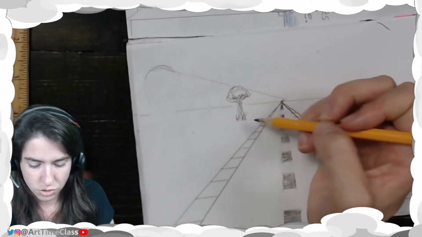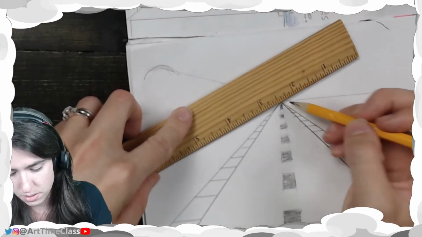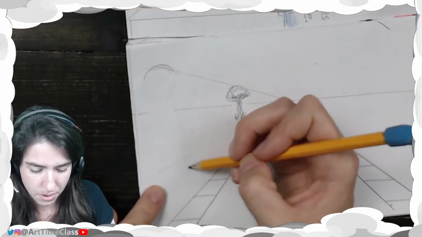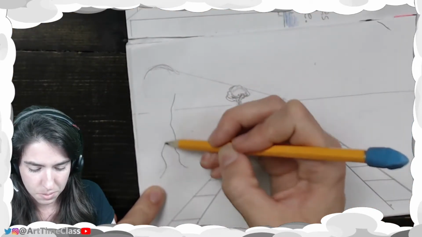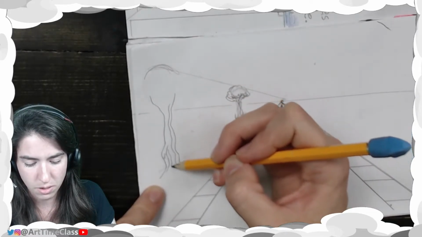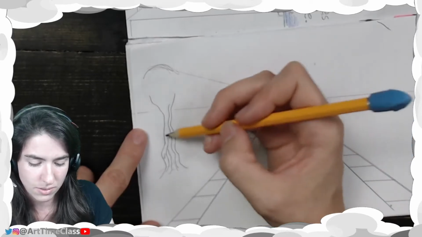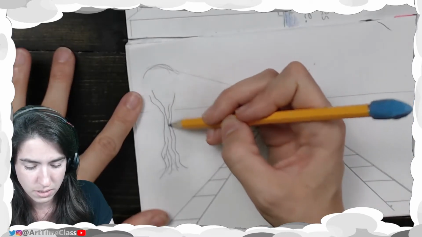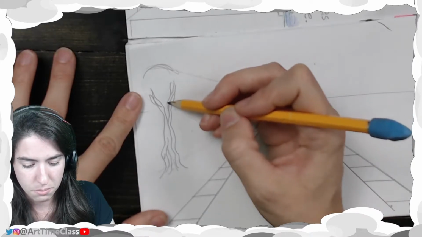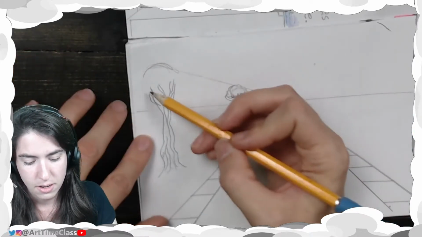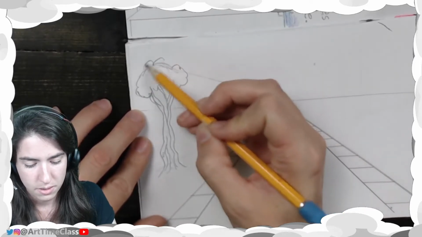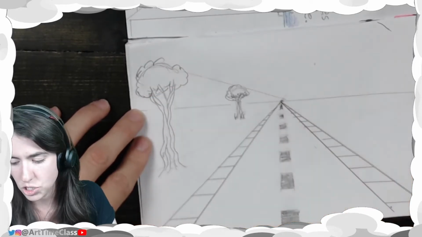So I've got my tree. Let's see, I want my tree bottom to line up right about here. That's going to come up here. And this tree has a nice organic little knot right there. Let's give it a little more detail, because if it's closer up, it probably has more details to it. I'm going to add some branches. And then I can come back and add some shading.